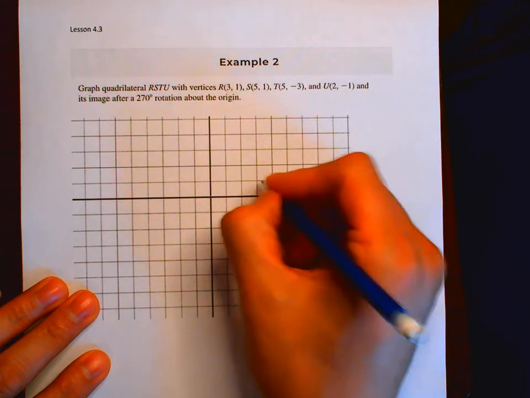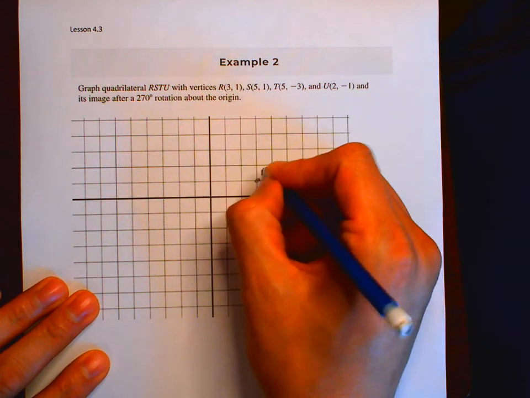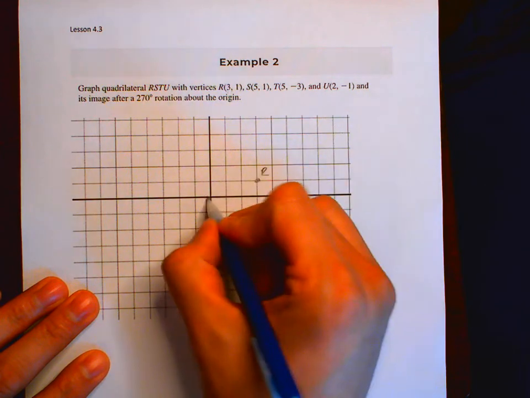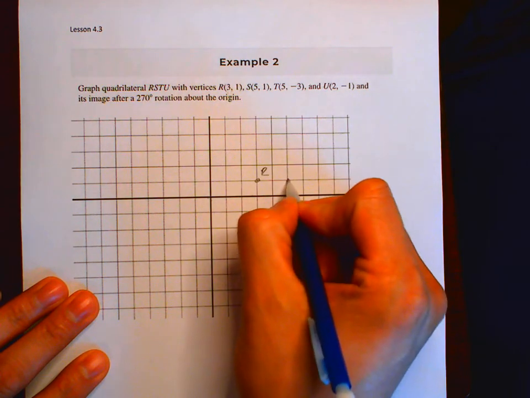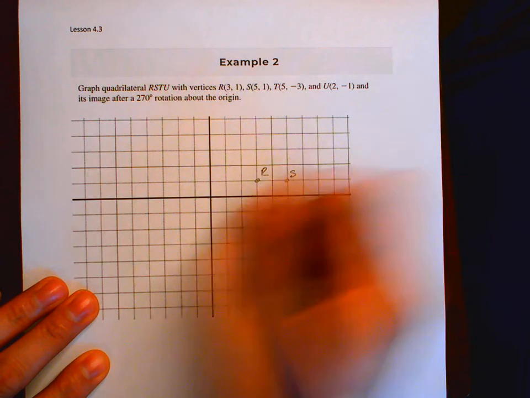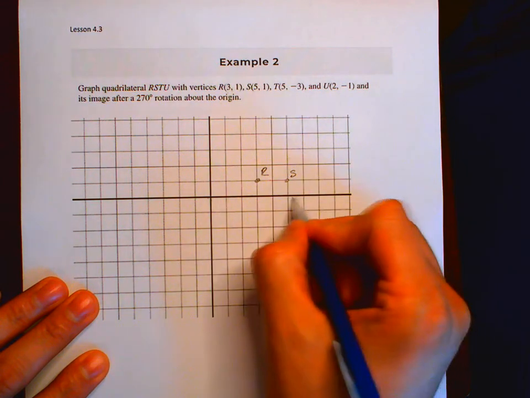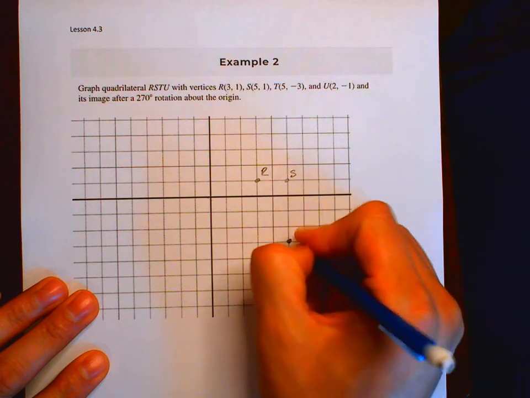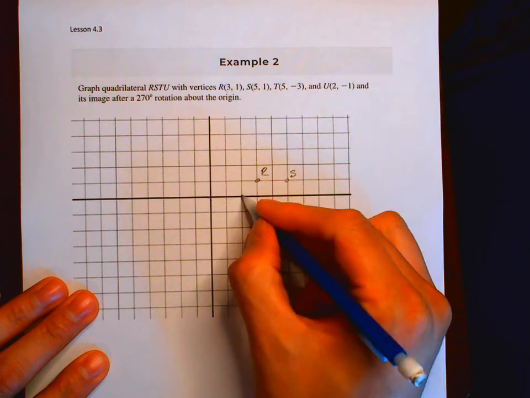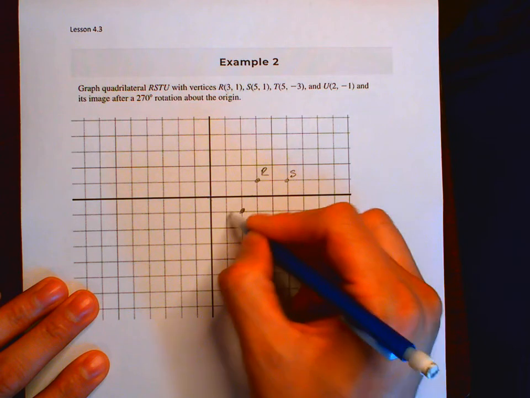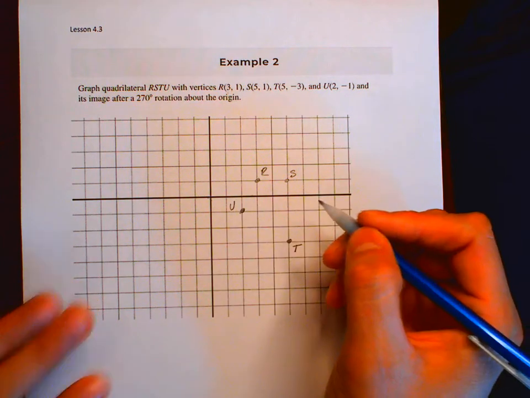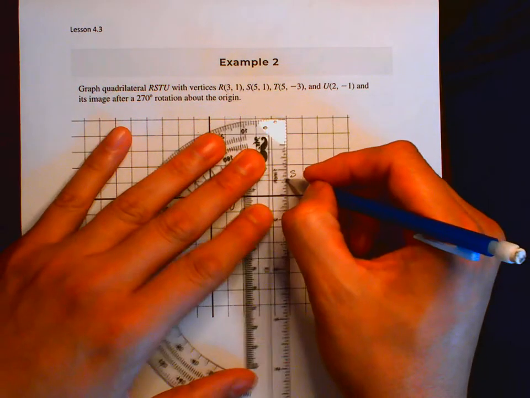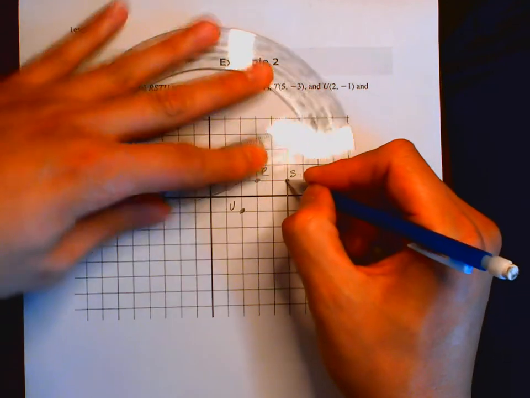S is (5, 1). T is (5, -3). And (2, -1), that's U. So you just go ahead and plot them and connect them.